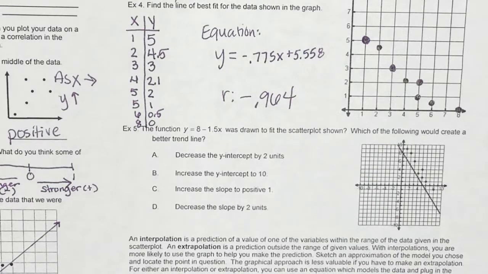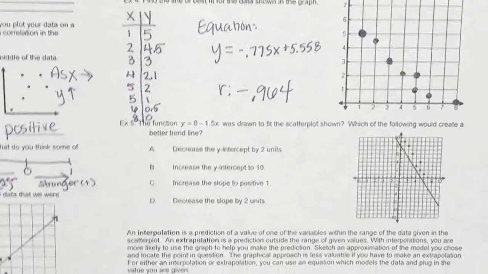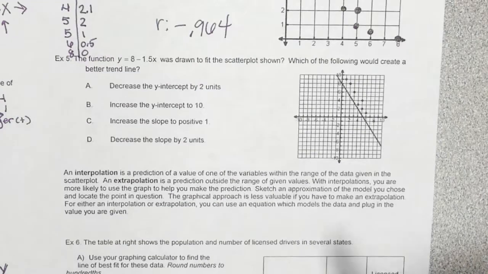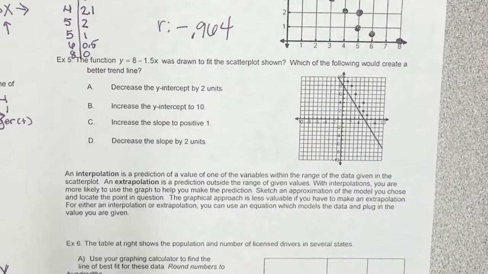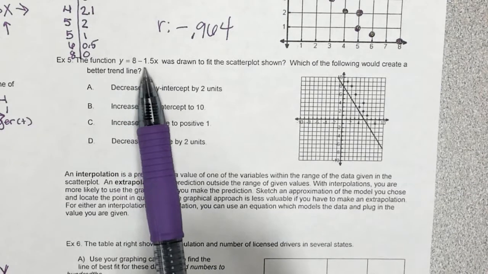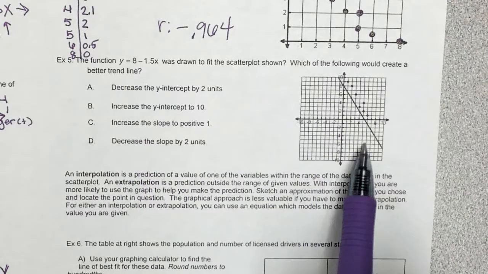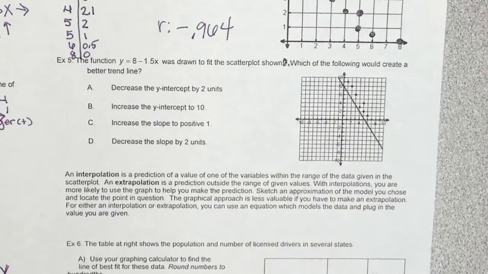Okay. All right, test question. And I say test question because there is a question that will be on your test in a couple weeks that is almost this exact question, just a different circumstance, okay? The function y equals 8 minus 1.5x was drawn. This is not a question, should not be a question mark. Which of the following would create a better trend line?